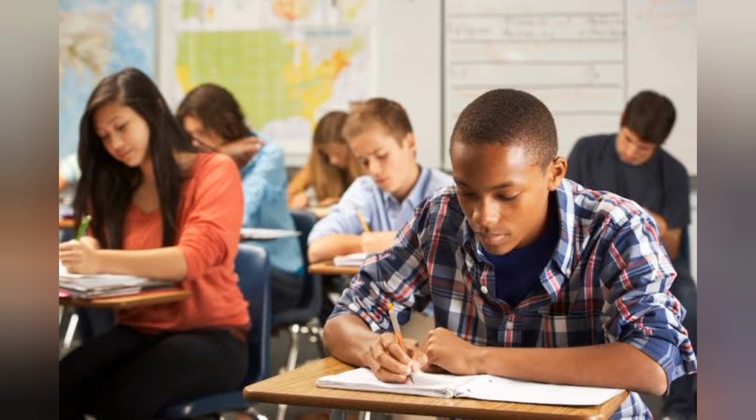Now the question is, how can we reduce poverty and inequality? There's no single solution, but some important steps can help. Education for all, because knowledge creates opportunities. Fair wages, so people can afford a decent life. Government support, like healthcare and food programs to help struggling families.